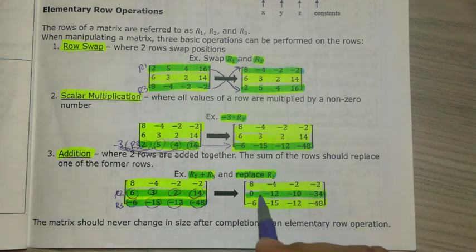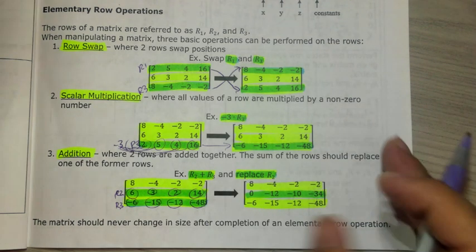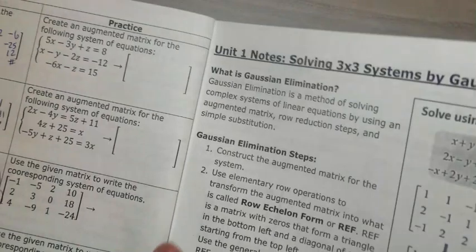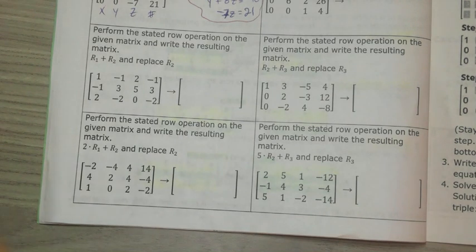So 6 minus 6 is 0. 3 minus 15 is -12. 2 minus 12 is -10. And 14 minus 48 is -34. So you don't understand yet why we're doing it, but again, today's video or practice is just to learn how to manipulate and change matrices so you can use them on the next notes.